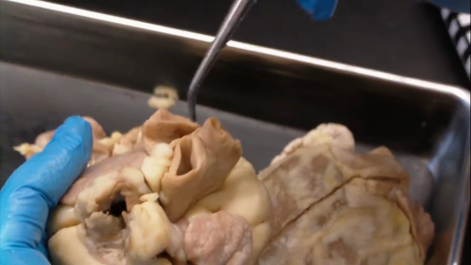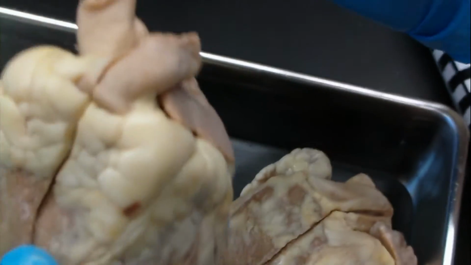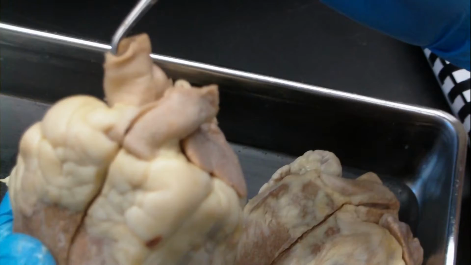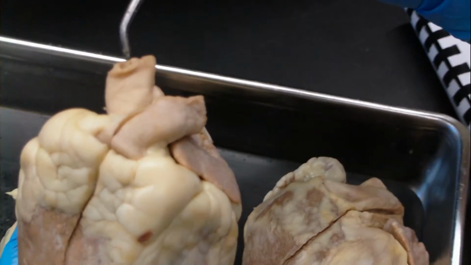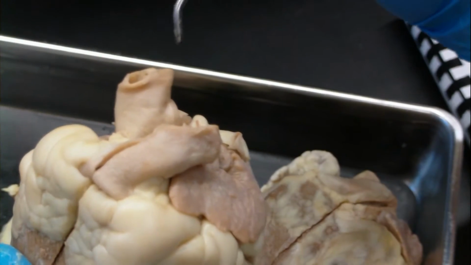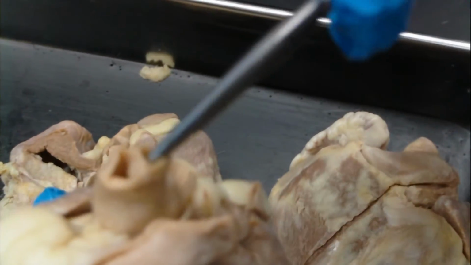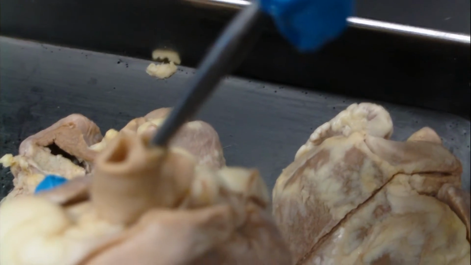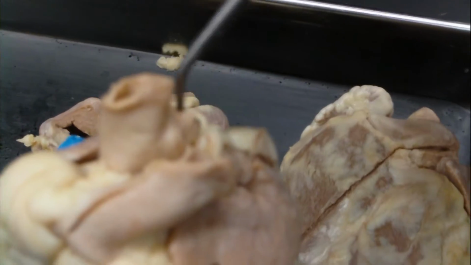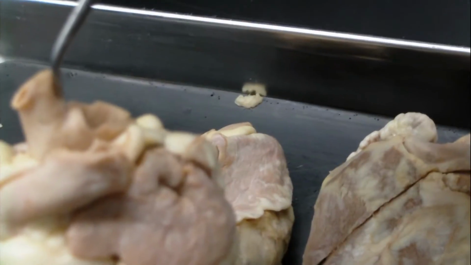This one here has all 3. Looking at it this way, this is the brachiocephalic, the anterior portion. Brachiocephalic, left common carotid artery, and left subclavian artery of the aorta.